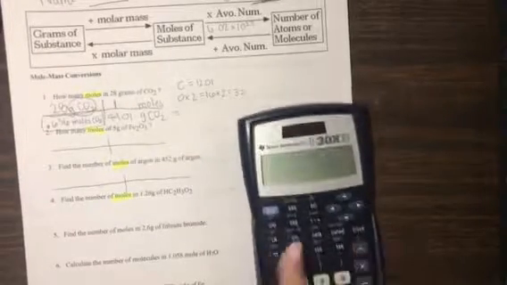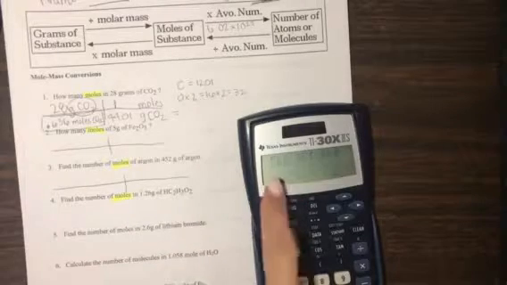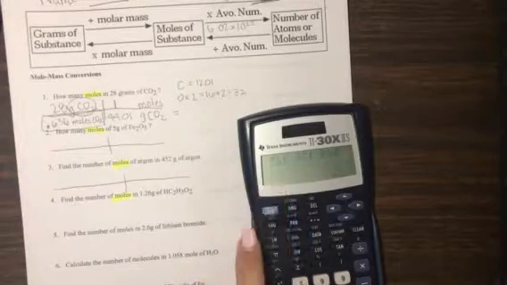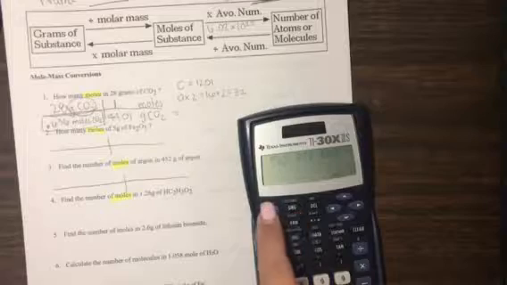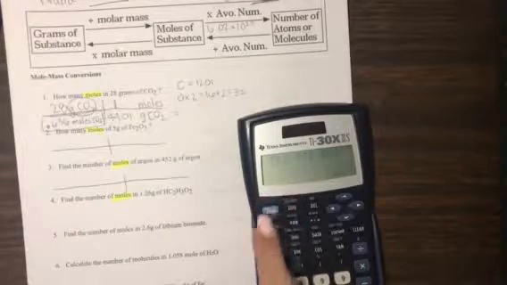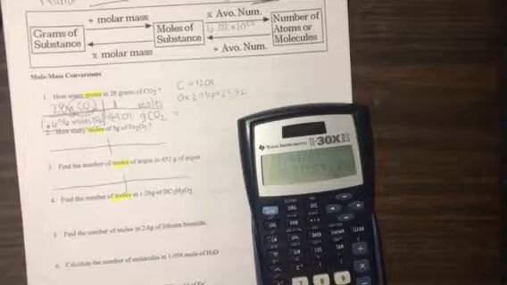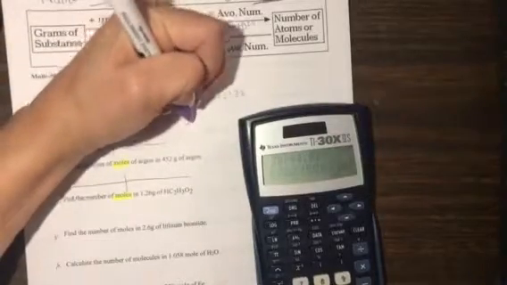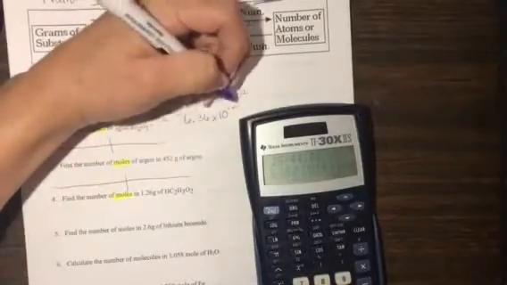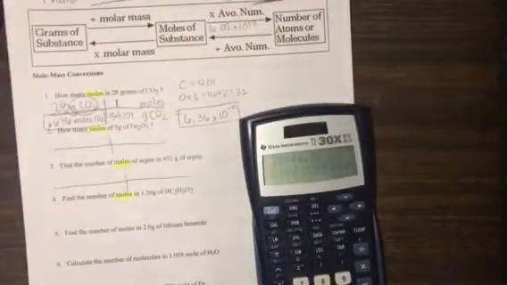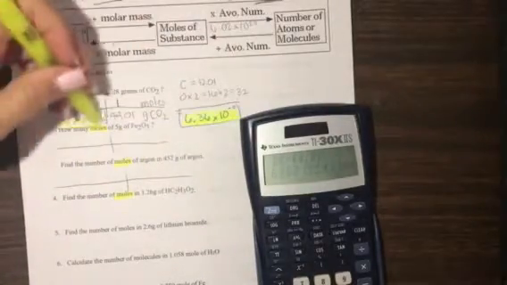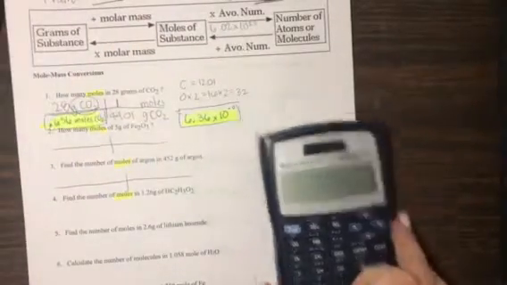So let me check what mode I was in. I was in this mode called flow. Okay, and you just hit second, then that button DRG. Okay, and there's the flow mode and then scientific mode. If your calculator was in scientific mode, you would have gotten 6.36 times 10 to the negative 1. Both of those answers are right. It really just depends what mode you're in.